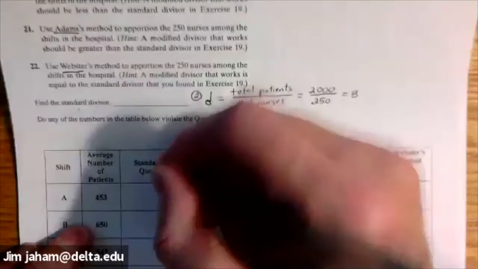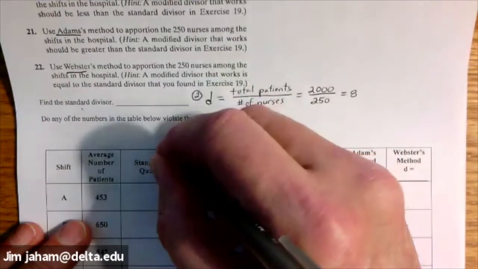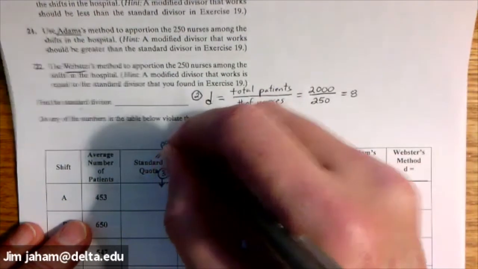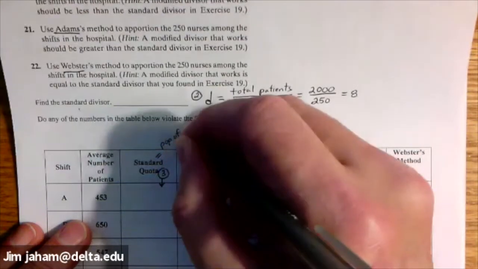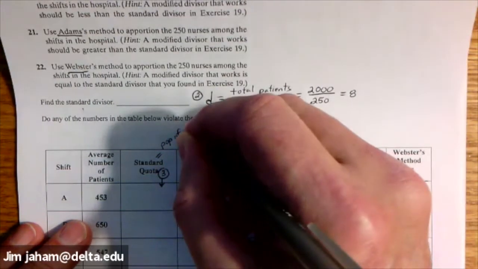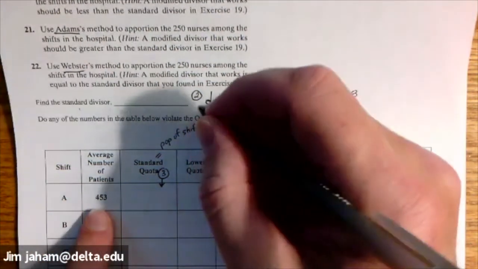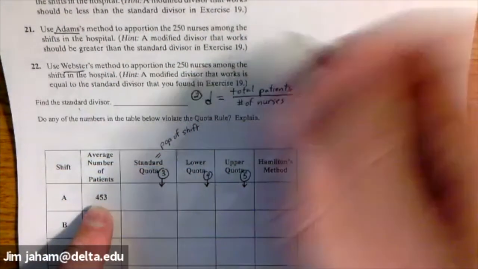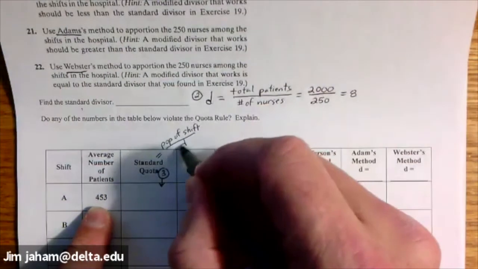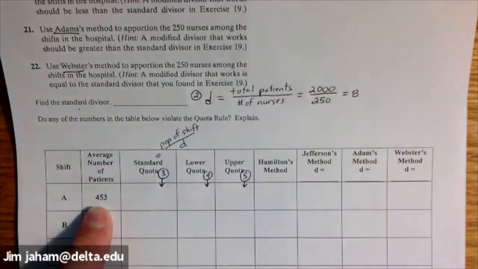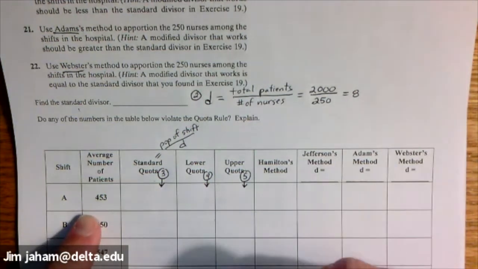And then we do the quotas. The standard quota is the population of the state. In this case, it's the population of the shift, or the number of patients in the shift. It's this 453. And then we're going to divide by the D and we're going to get the standard quotas.